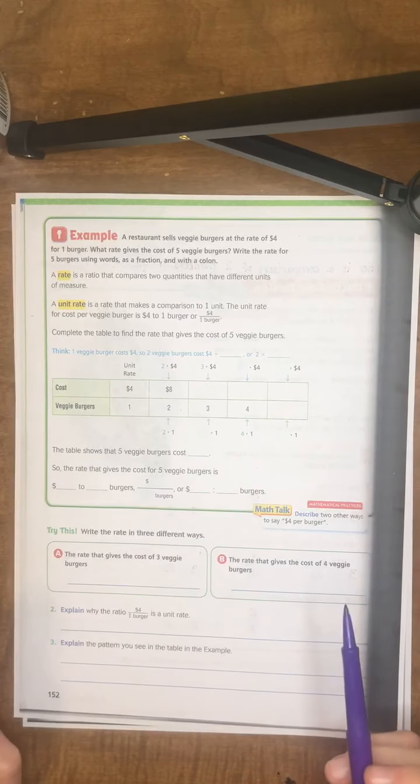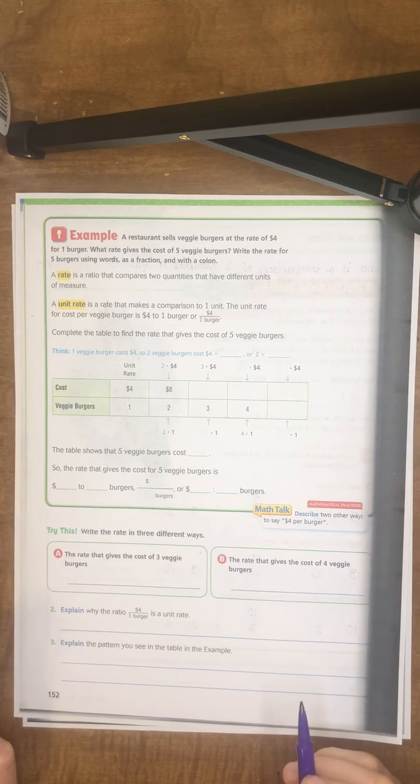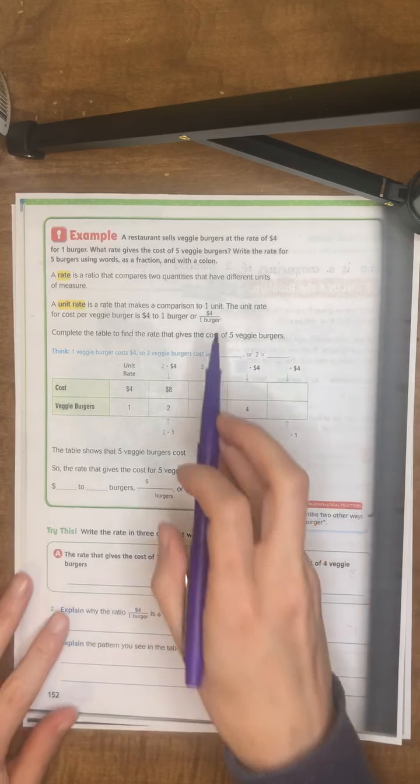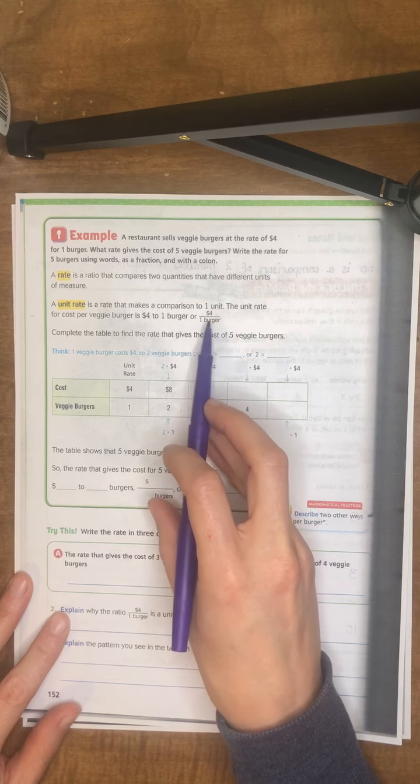A restaurant sells veggie burgers at the rate of $4 for 1 burger. What rate gives the cost of 5 veggie burgers? Write the rate for 5 burgers using words, as a fraction, and with a colon. So a rate is a ratio that compares two quantities that have different units of measurement. A unit rate is a rate that makes a comparison to 1 unit, such as $4 for 1 burger, or $4 over 1 burger. So when you're looking at the fraction for a unit rate, the bottom number will always have a 1.